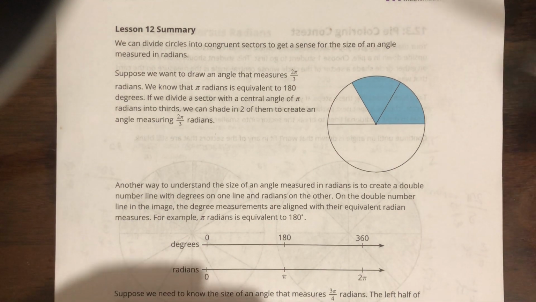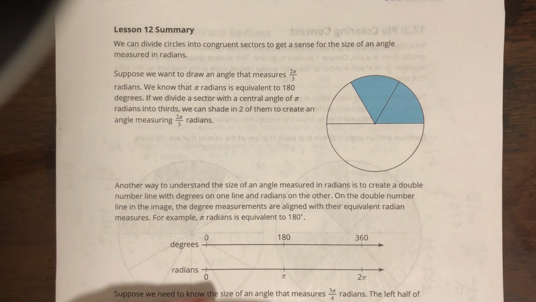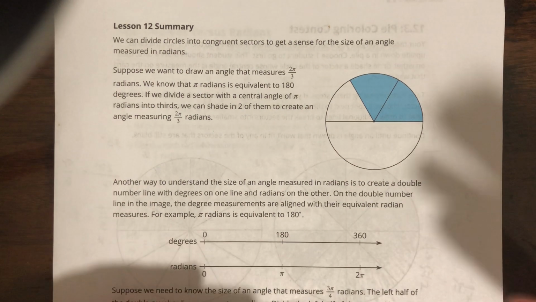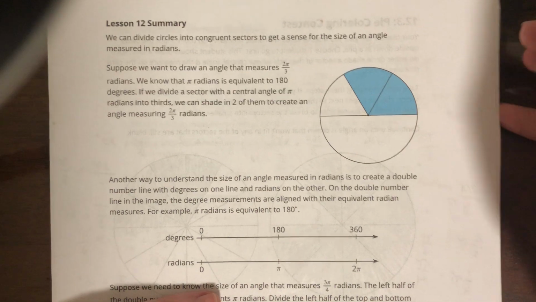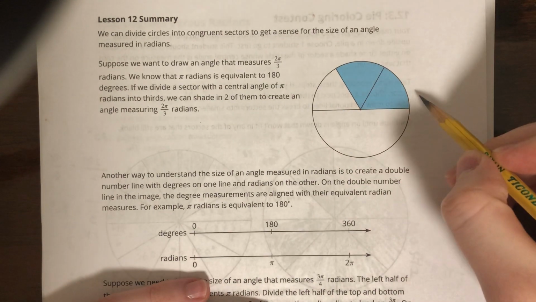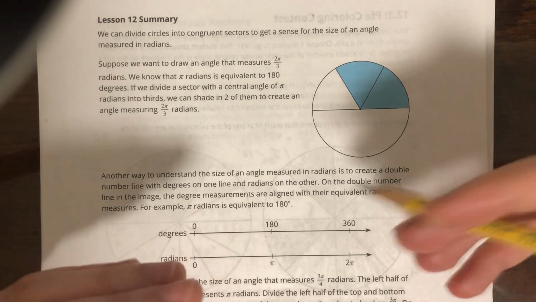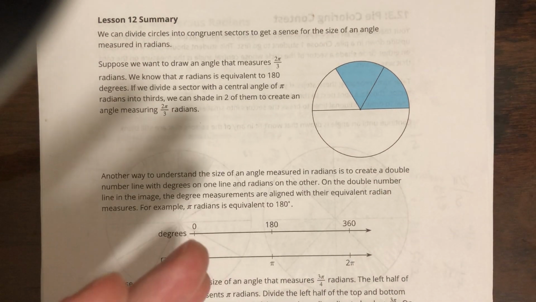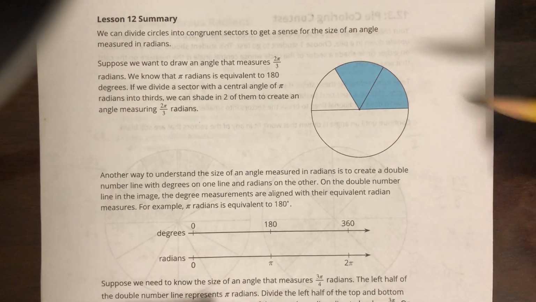So basically what this is saying here is that a nice way to think about radians is fractions of a circle. Half of the circle is pi radians, so if I want something to be 2 pi over 3, we're cutting it into thirds and taking two of them.